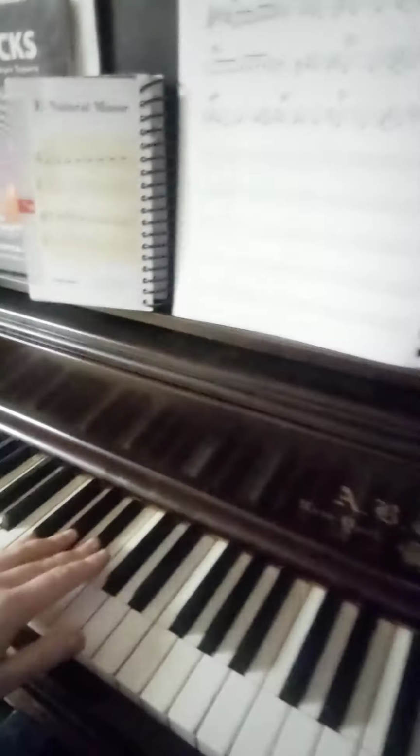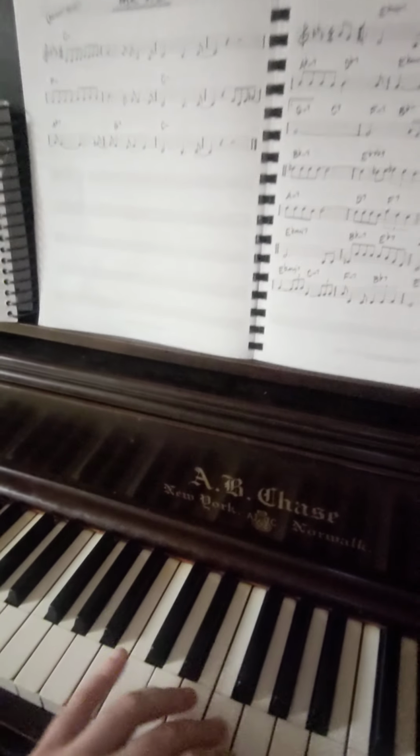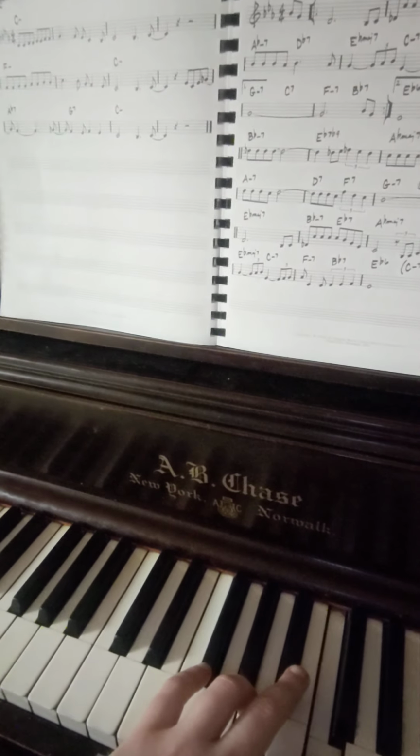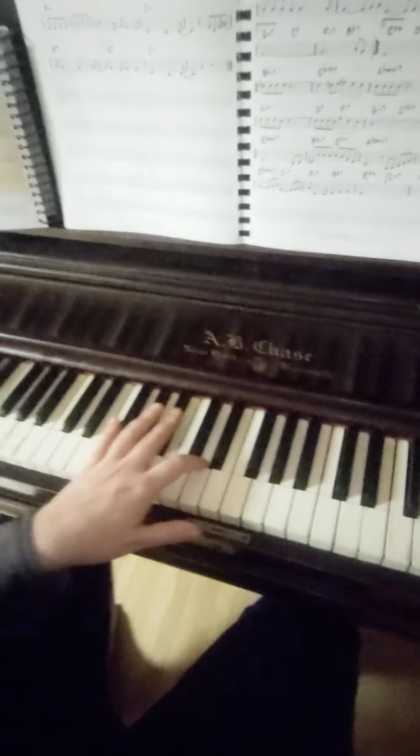And then on the 7, here's one of the most magical moments of all. So when we get to the 7 of a minor key, in the key of C minor, we get to B flat major. And here's what it looks like. Right? So there's our B flat major. That's such a bright, happy sound.